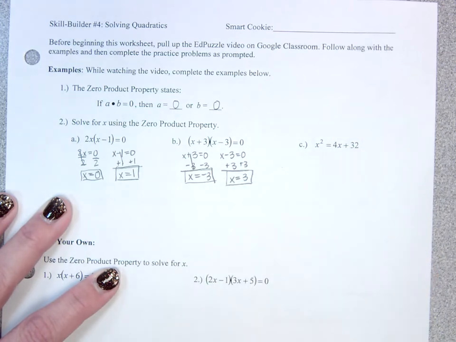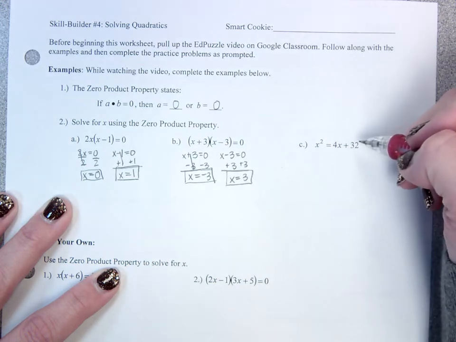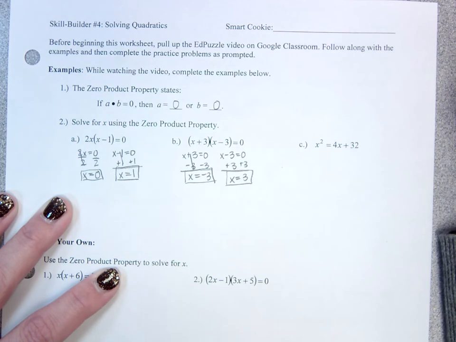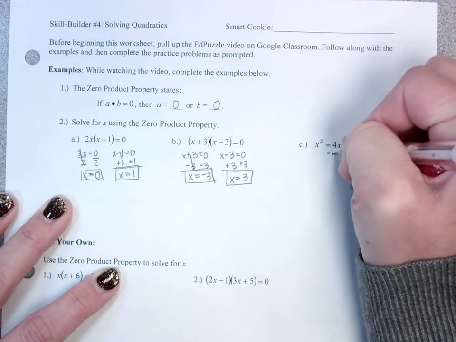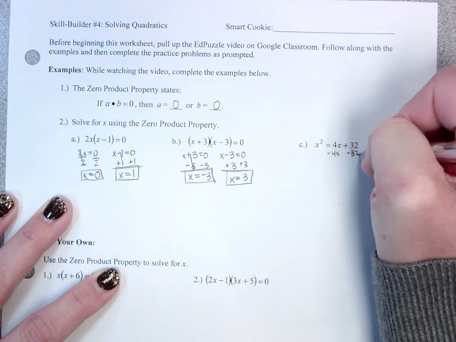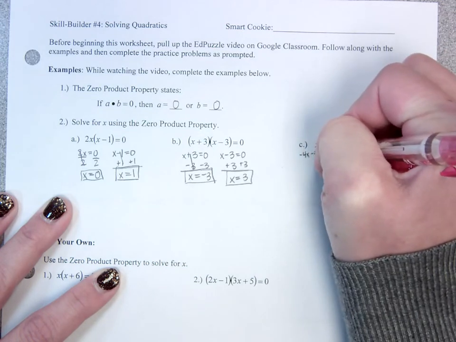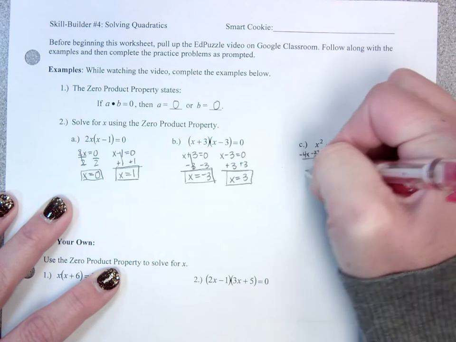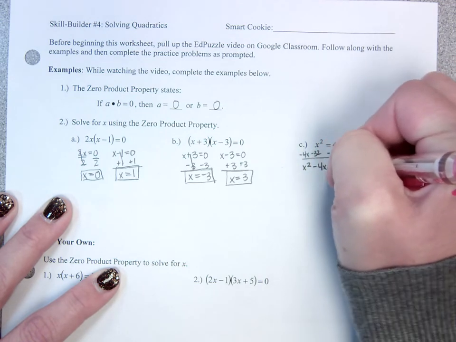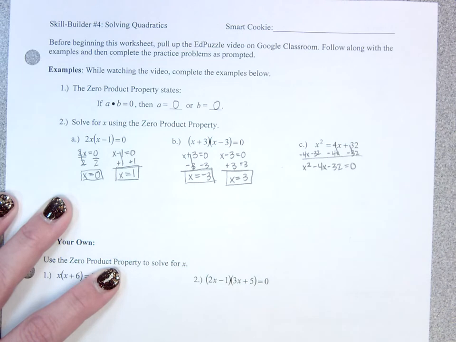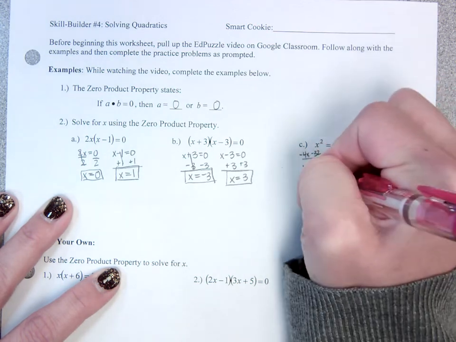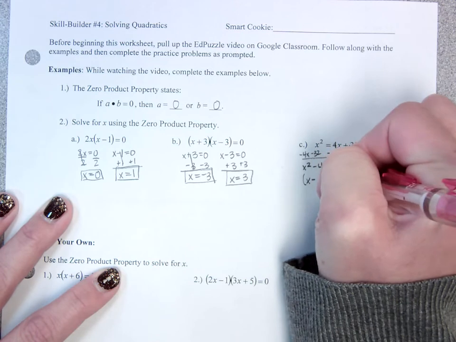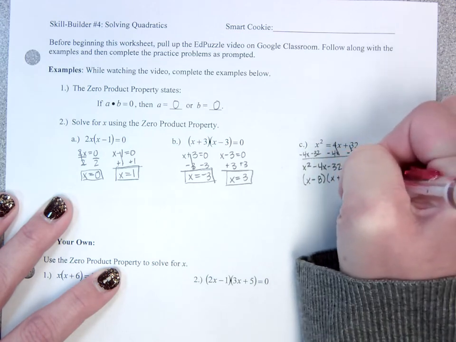For part C, it's not in factored form, so we need to get it into factored form. And in order to do this, we're going to have to move some terms around so that we can make this equal to 0. So if we subtract 4x and we subtract 32 from both sides, then we end up with x squared minus 4x minus 32 equals 0. So then at this point, we would do our box and diamond to figure out what the factors are. And after we do that, we end up with x minus 8 and x plus 4 equals 0.